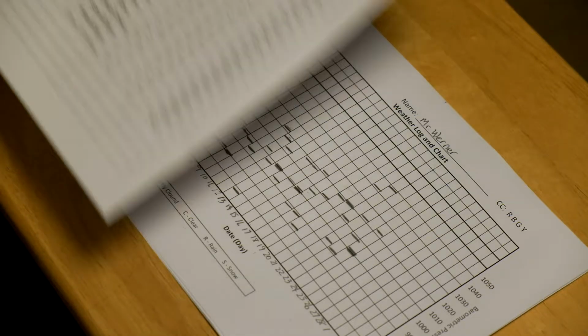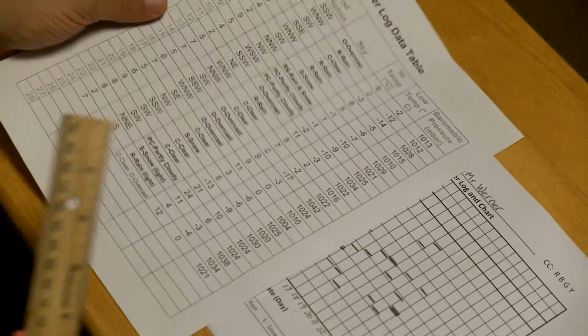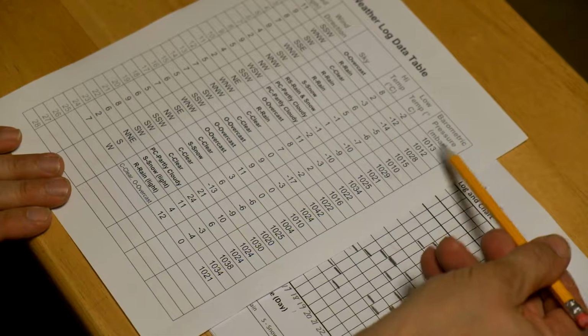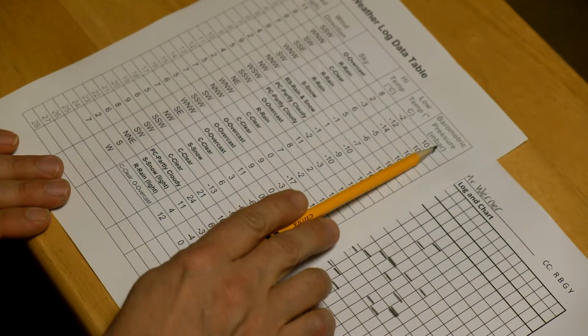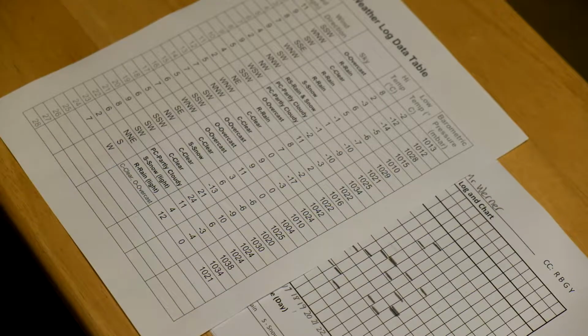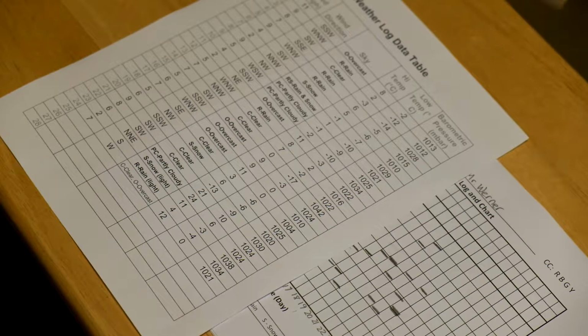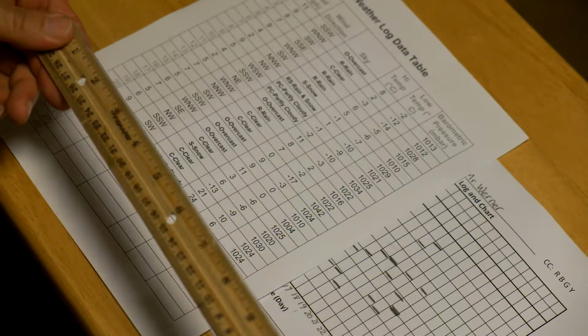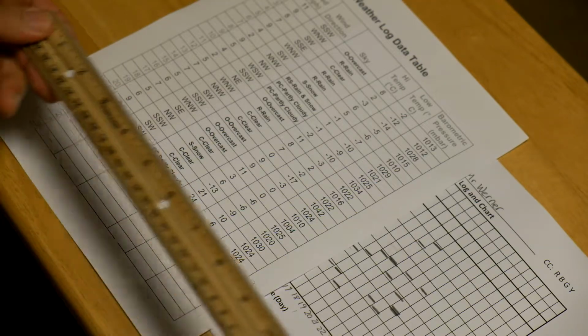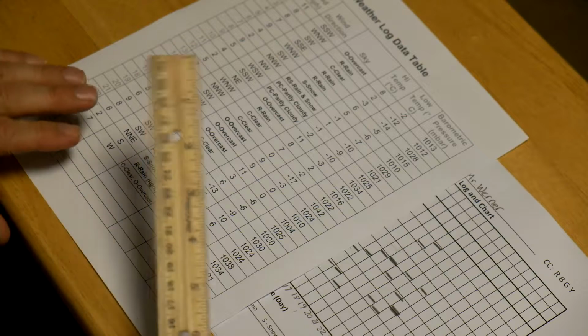Okay, so now we're going to move on to pressure, and I'm going to move this over now. We're going to talk about pressure, and it's the barometric pressure here, and it's measured in millibars. I'm also going to be using a ruler here, not for measuring, but just for lining up and going across the chart to see where I need to place things.